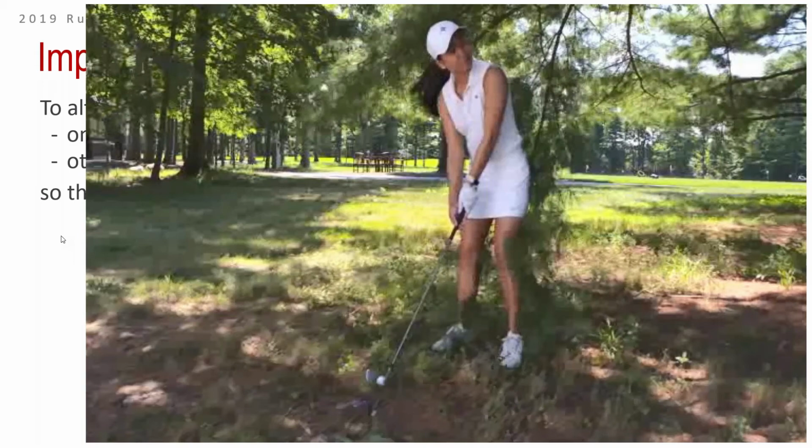She did. One of the things that the rules state when it comes to these conditions is that you must take the least intrusive way to enter into that stance. So if we looked at that situation, I think there's a way that she could have entered into that stance without tucking the tree branch. And if that's the case, we would have a penalty.